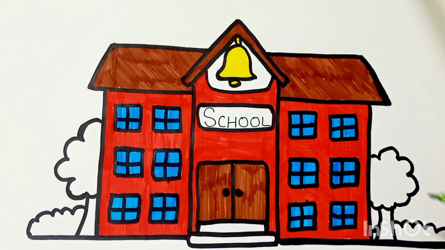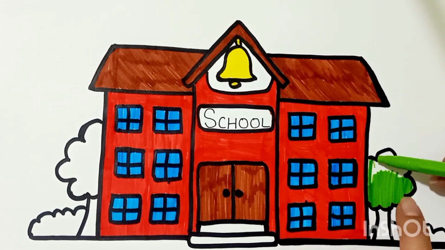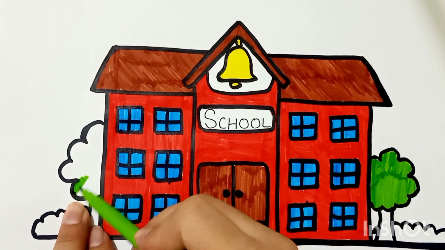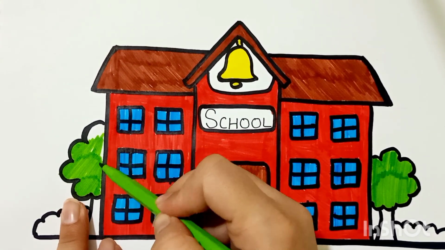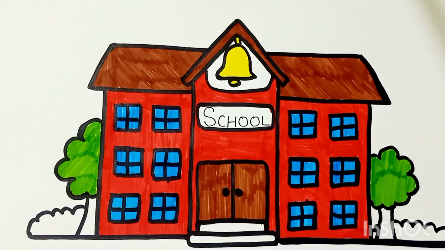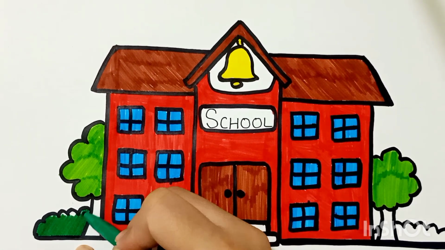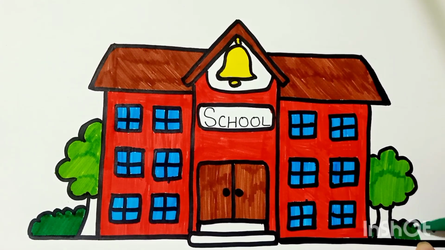Now we will use light green color to color the trees. This is light green color. Which color is this? This is light green color. Good job. This is dark green color.